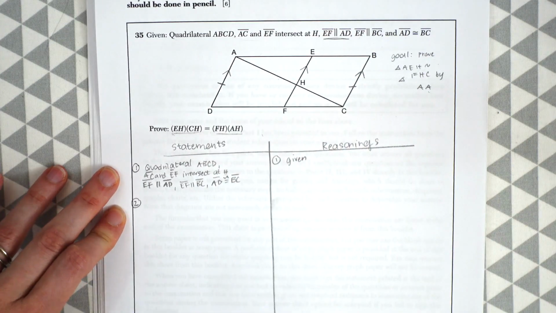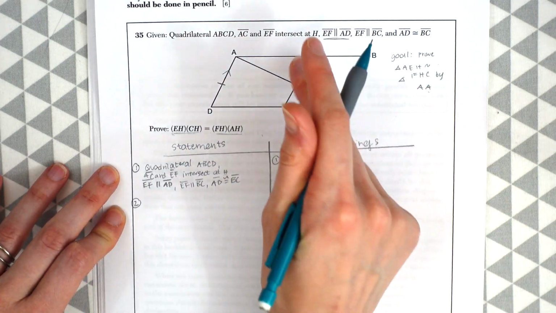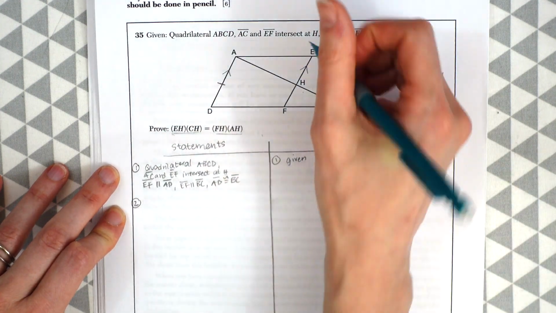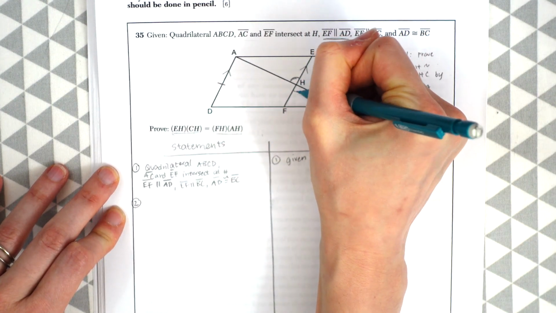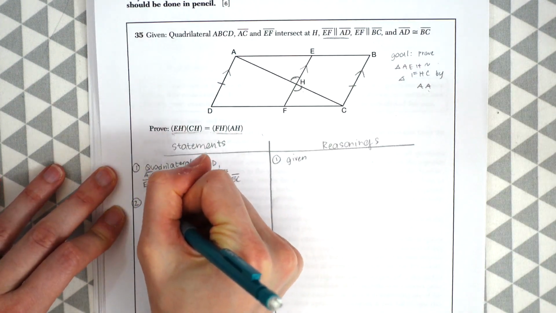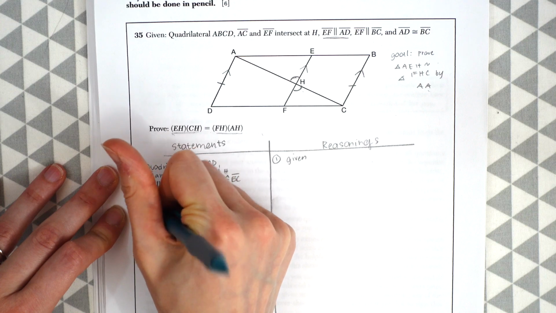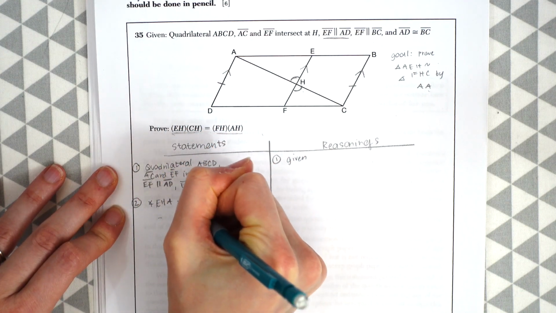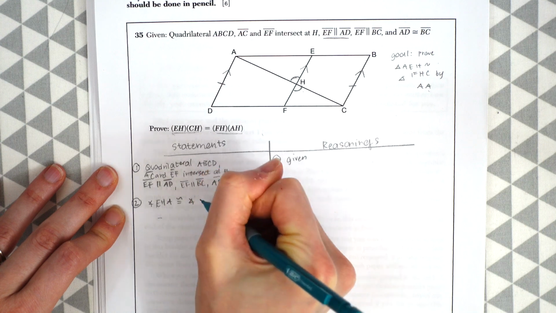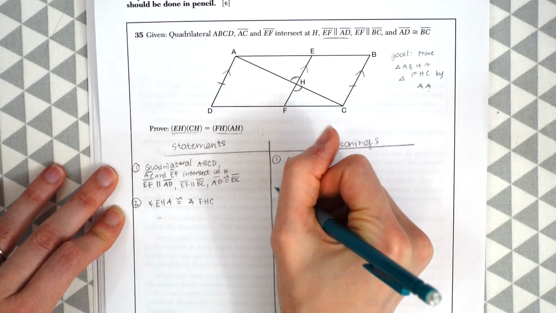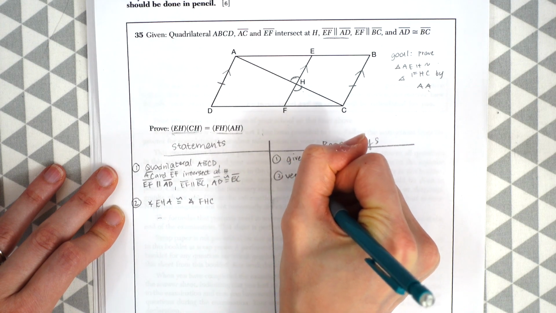So part two. What else can we mark up on these two triangles if this is what we're focusing on? Notice they have vertical angles here, which we can say are congruent. So angle EHA is congruent to angle FHC. And this is based on vertical angles.